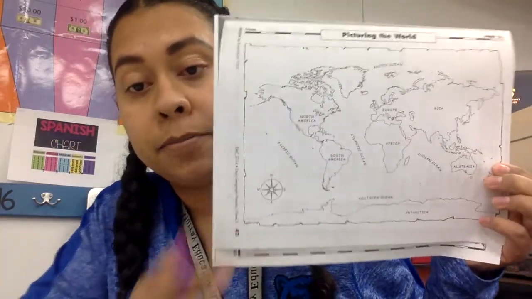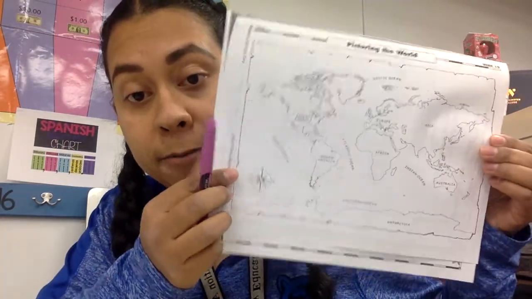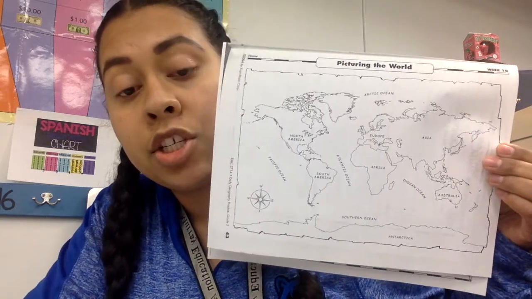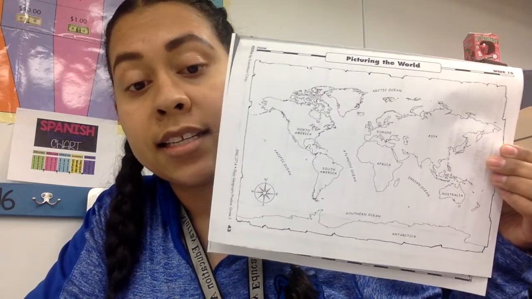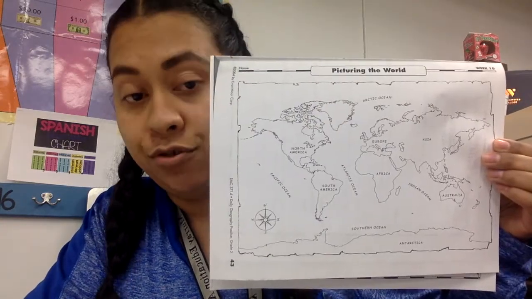Wednesday number 2. Which continent is called both a continent and a country? This one might be a little bit more difficult because it's not in the reading. So which piece of land is a continent and a country?